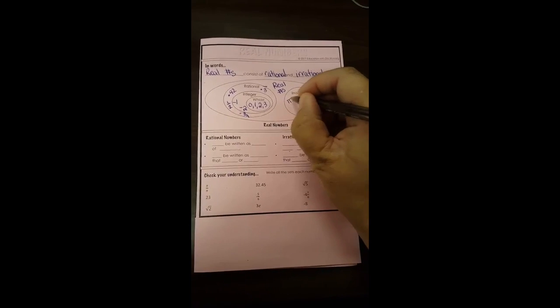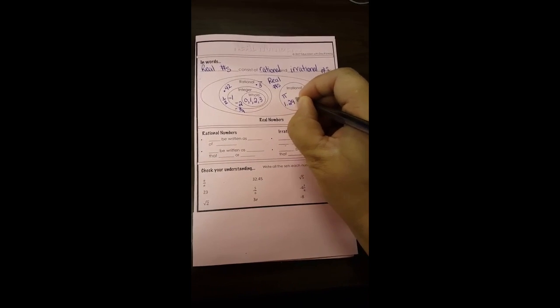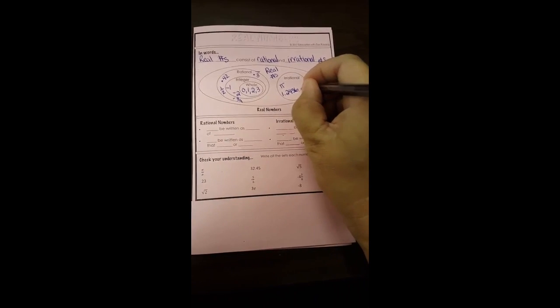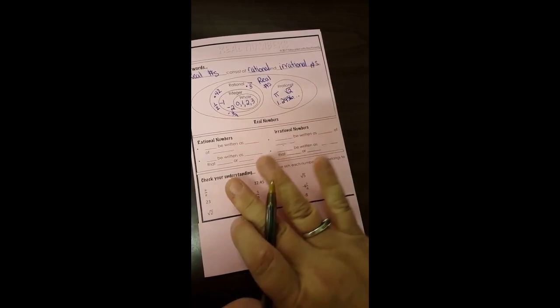So that would be like pi, or that would be like 1.2456. Notice how it doesn't repeat. And then we're going to continue. The ... means it's going to continue forever. And this also includes certain square roots, like the square root of 2, the square root of 3, the square root of 5, the square roots that are not perfect squares.